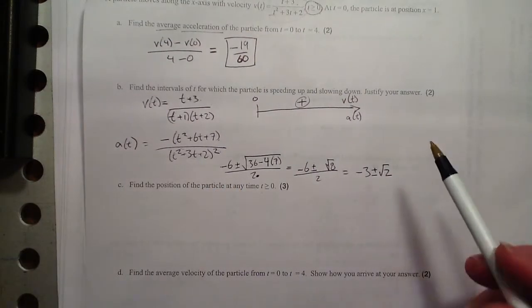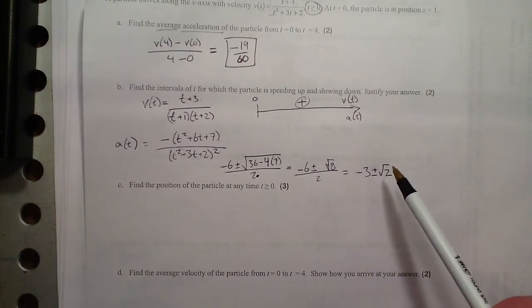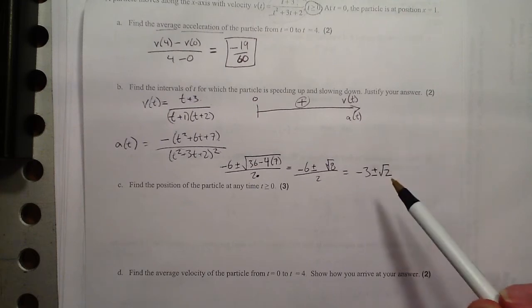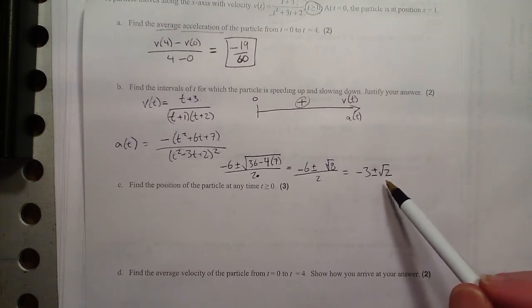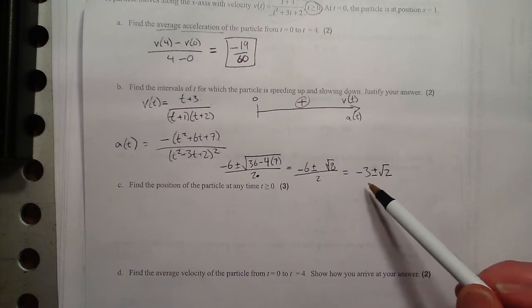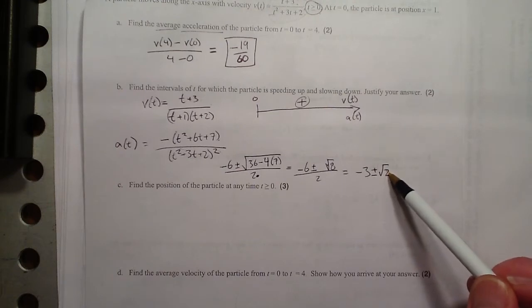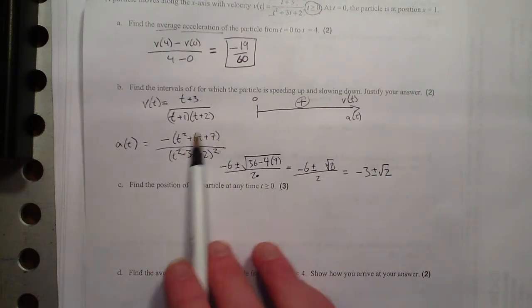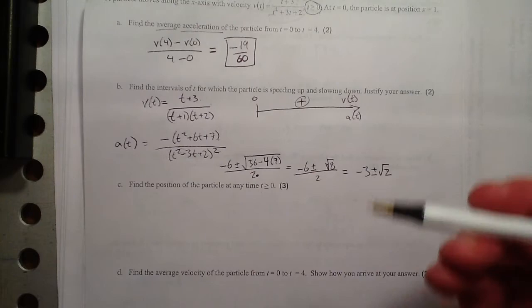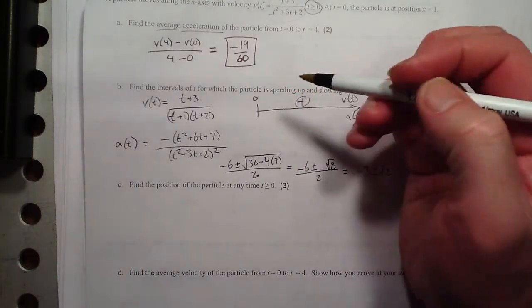Now, we're only looking for places where it crosses, where we have positive values. Now, negative 3 minus the square root of 2 is certainly negative. And negative 3 plus the square root of 2 is also negative. So this thing only changes sign when it's negative. That means it's always going to have the same acceleration.